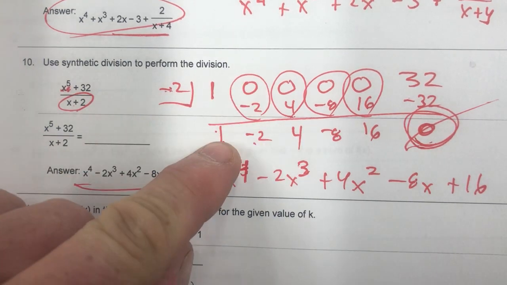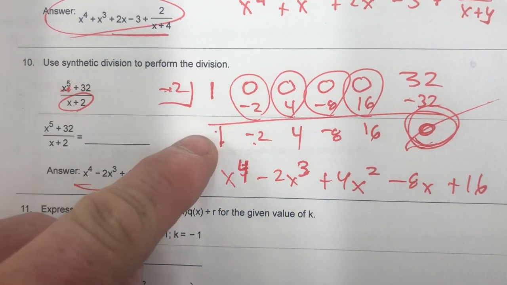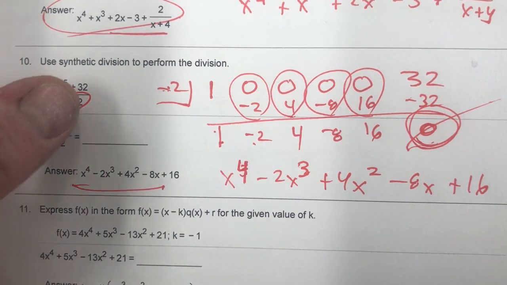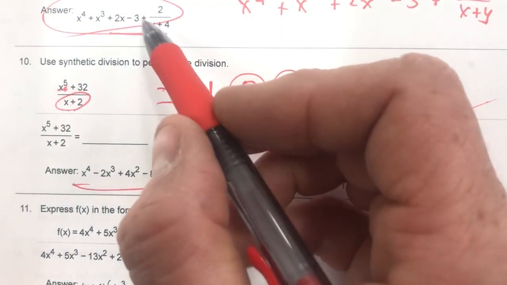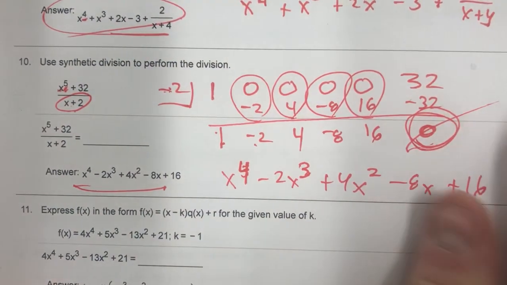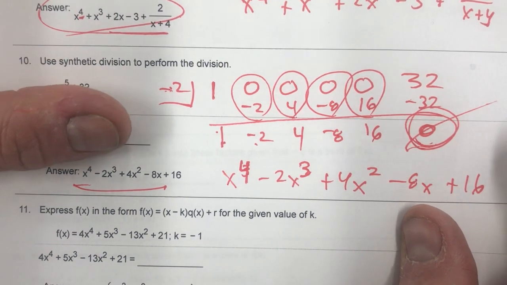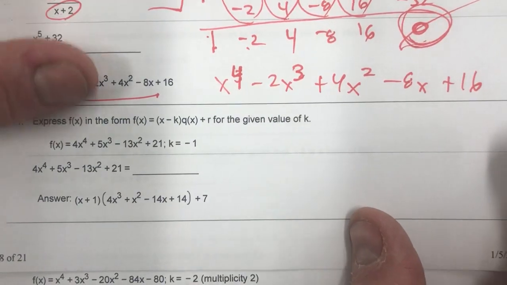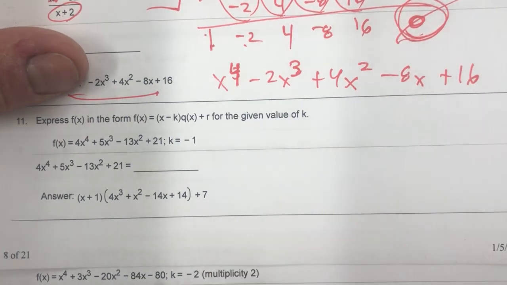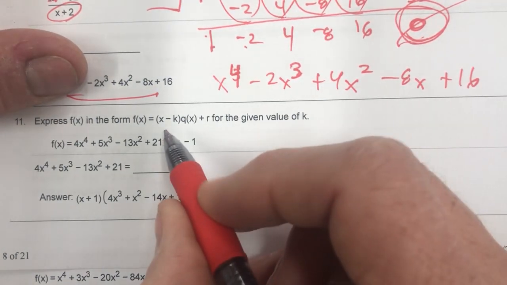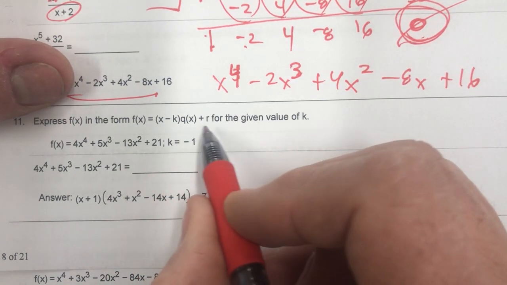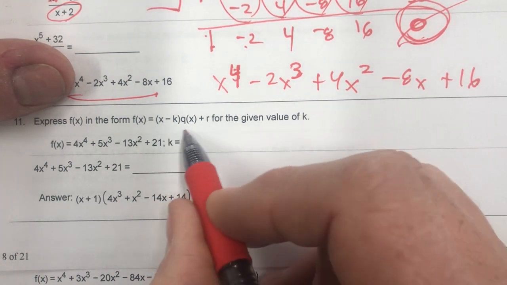Okay, just remember this right here is going to be 1 degree less than that, so this would be x^4. I don't know why I put 3 up. Actually, I looked up here at this accidentally. Okay, what about down here? Express this in terms... all right, we're going to have a factor here and then a remainder. 2 factors multiplied with a remainder.